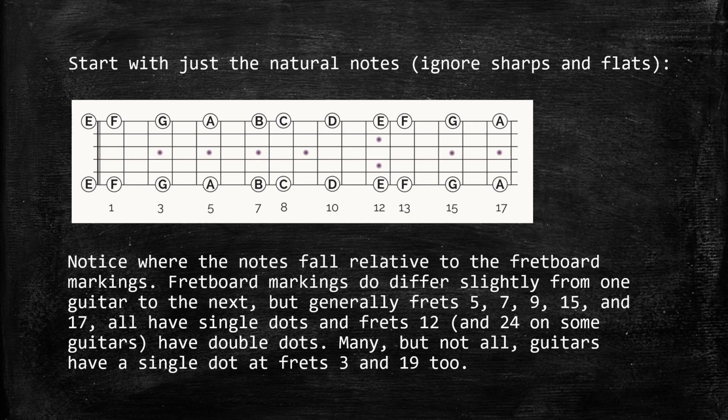Fretboard markings do differ slightly from one guitar to the next, but generally frets 5, 7, 9, 15 and 17 all have single dots, and frets 12 and 24 on some guitars have double dots.